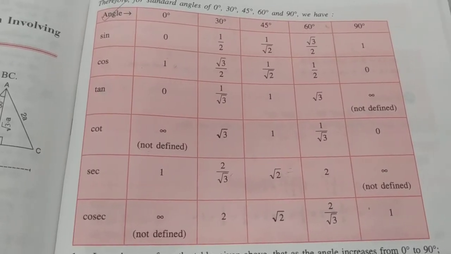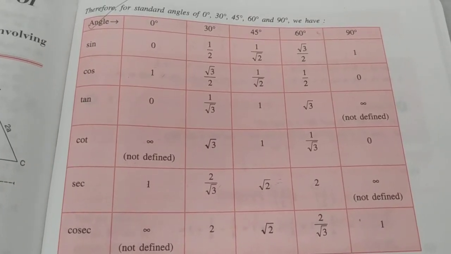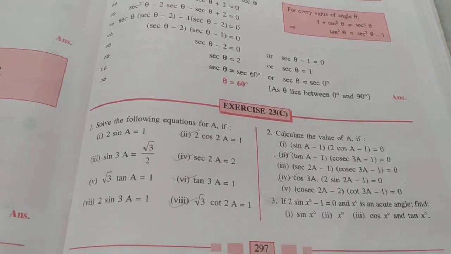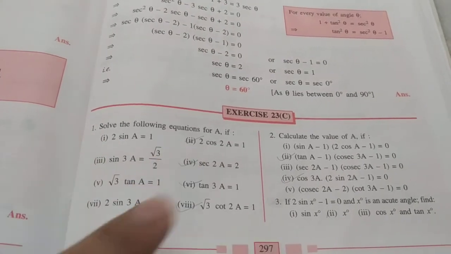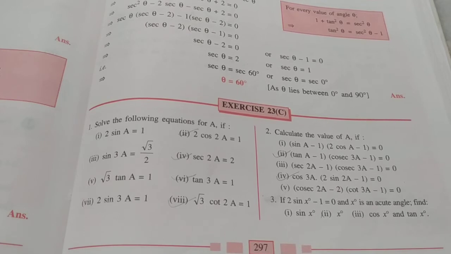In order to solve this exercise, we need to know these values from the table very well. In the exercise, let's start with sum 1.2. They've given a trigonometric equation and we have to solve it and get the value of A.